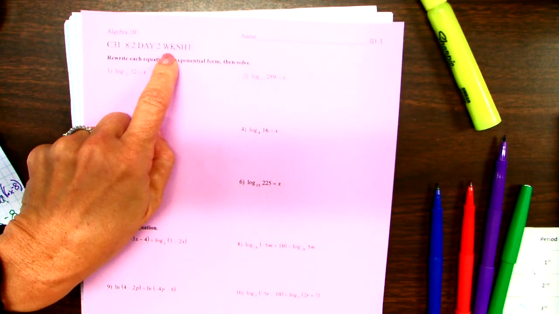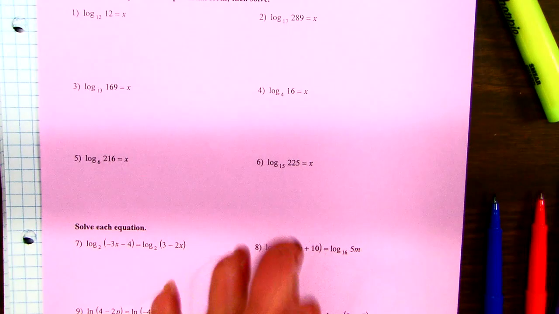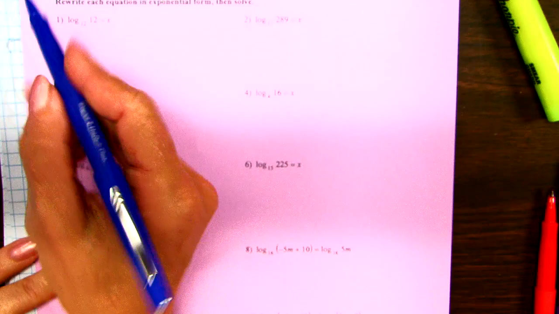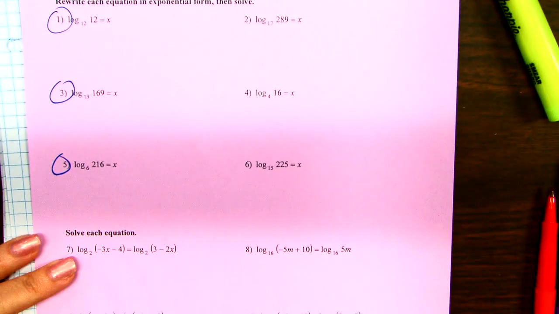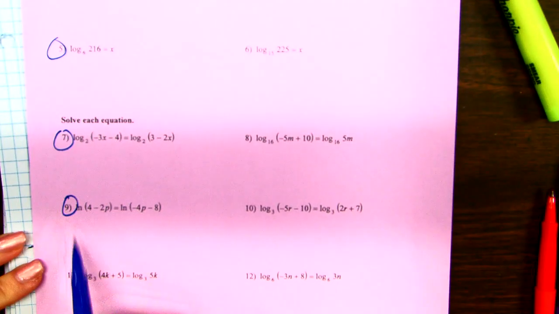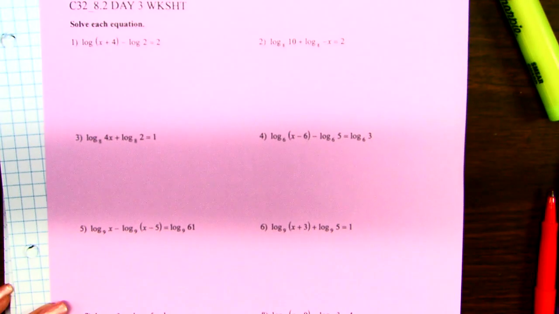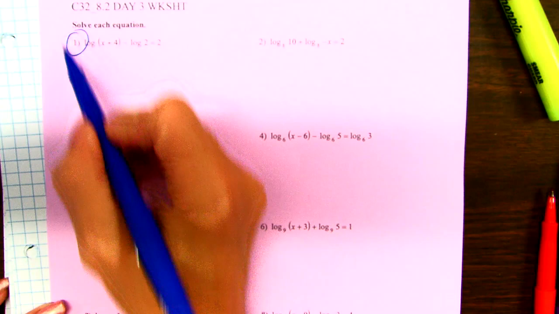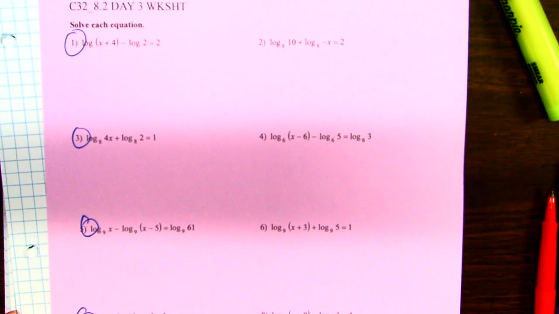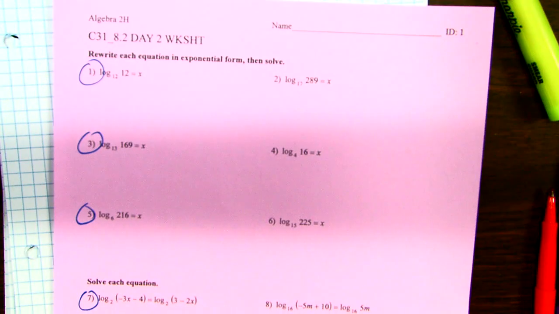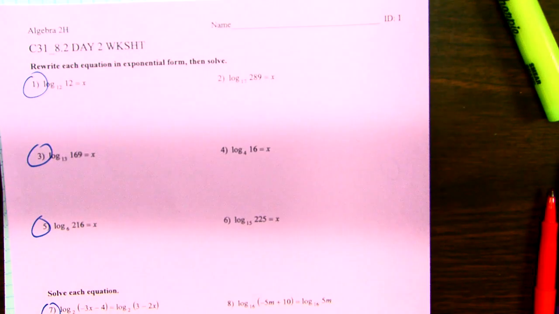We're on day 2, 1 through 6, but you only have to do the first 3, the odds. That's log on one side. At the bottom, a single log on both sides. And then on the back, this is where you have to do your properties. Okay, I'll do one from each section, then I'll put the key up and come around. Okay?